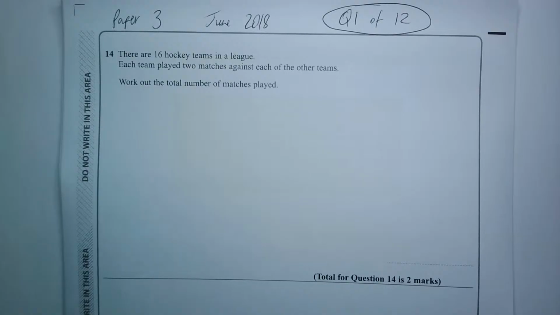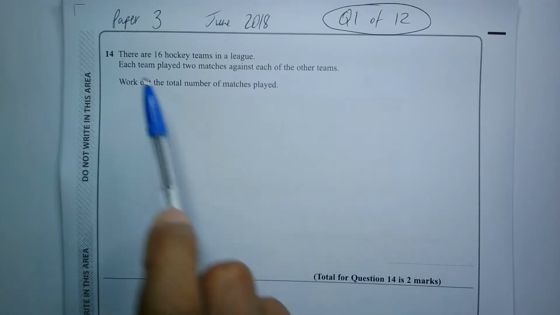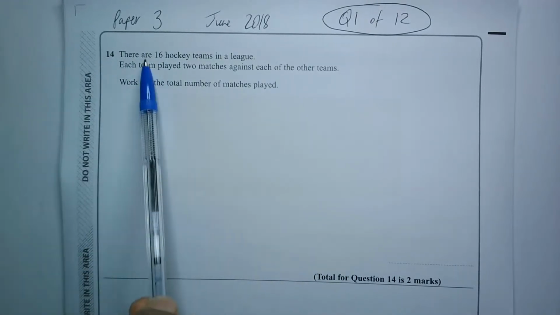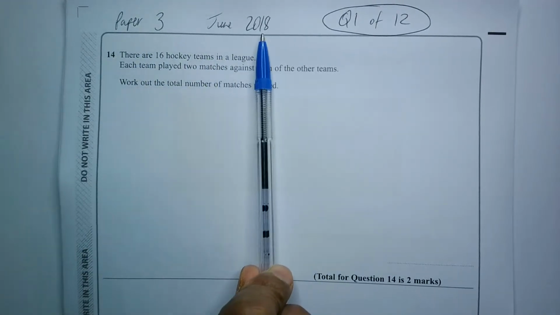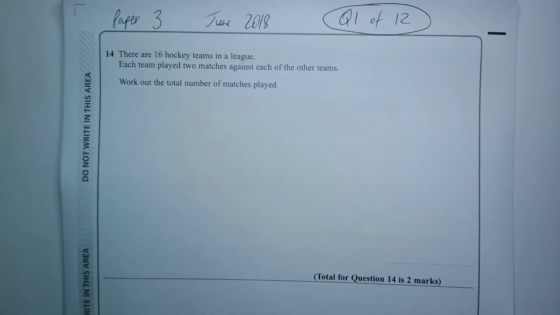If you're here for the first time, welcome. We are looking at 12 exam questions on product rule for counting. The first question paper is from paper 3, June 2018. Pause the video and have a go. When you're done, or if you're stuck, or you want to work through it with me, press play.